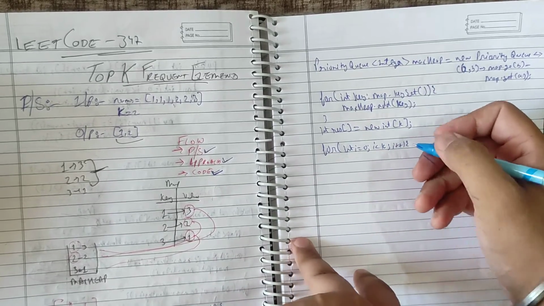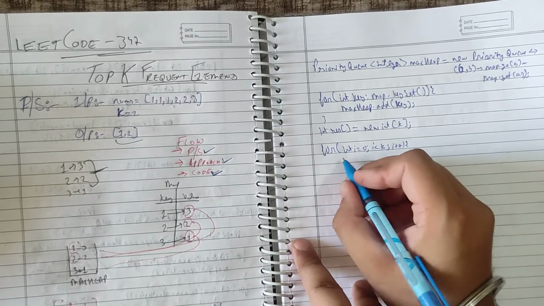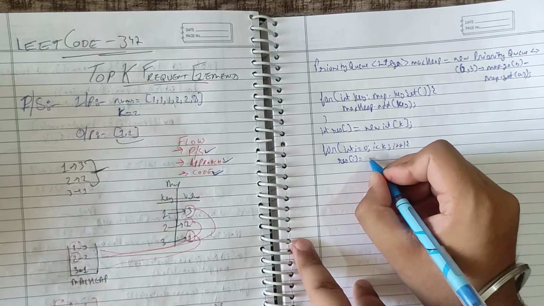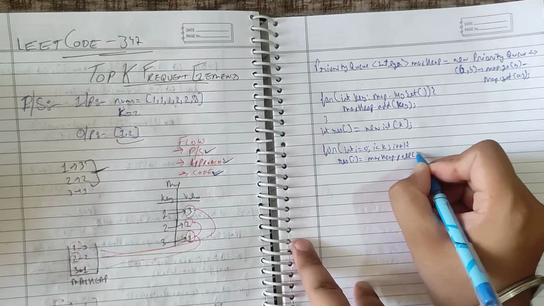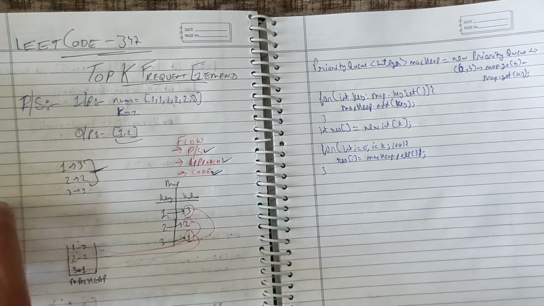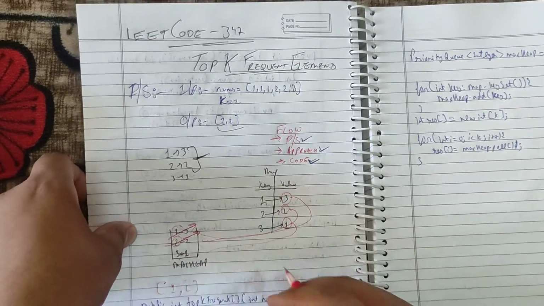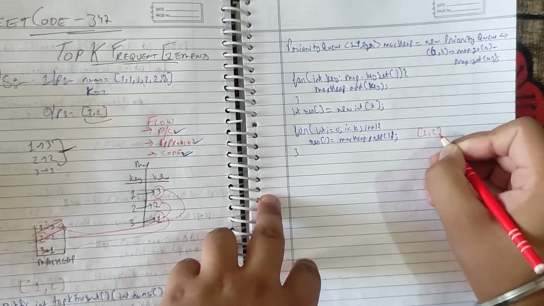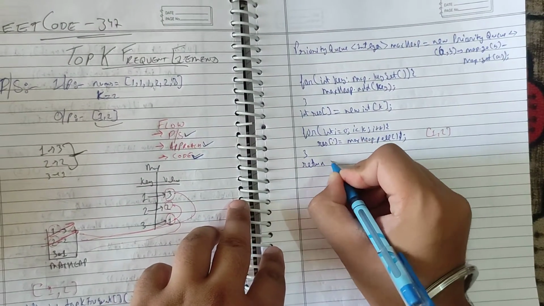In this loop we simply say result[i] equals maxHeap.poll(). By doing this it pops those two elements from the heap, so here we get 1, 2 this way. And finally we return our result.